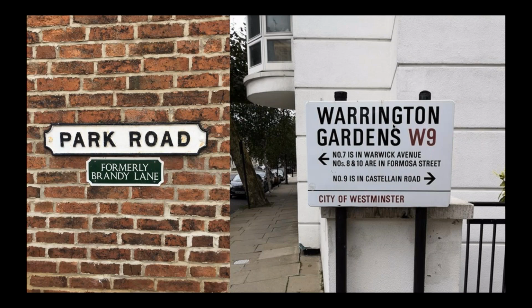Similarly, the sign on the right, very conveniently for us, is a sign just outside of our office in London, where not all the buildings on Warrington Gardens are actually on Warrington Gardens. So if you live in number 7 Warrington Gardens, you've got to go around the corner onto a different street and just hope that you find the right location.